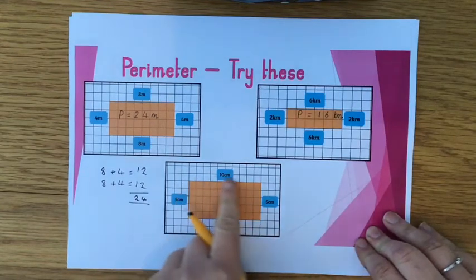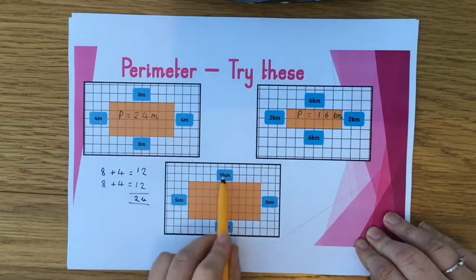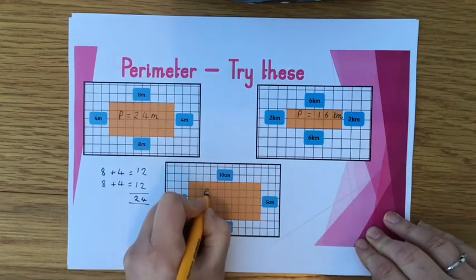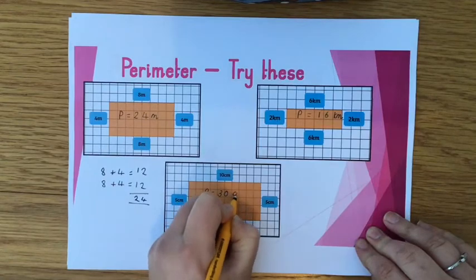Okay, looking at this one then, the opposite sides are the same, they're both worth 10, so that's 20. These are worth 5 each, so that's another 10. So the perimeter of this rectangle is 30 centimetres.